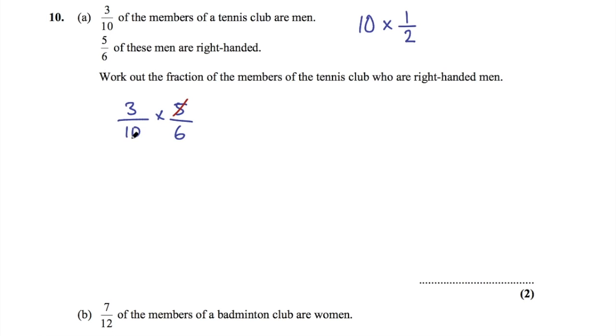I can cancel this 10 with this 5 because I'm multiplying the fractions. Remember, you can't do this if you're adding fractions, but if you're multiplying, you can do this cancelling. That 5 becomes 1, and that 10 becomes 2. And I can also do it with the 3 and the 6. That 3 becomes 1, that 6 becomes 2. So all I end up with is 1 over 2 times 1 over 2, which equals a quarter.